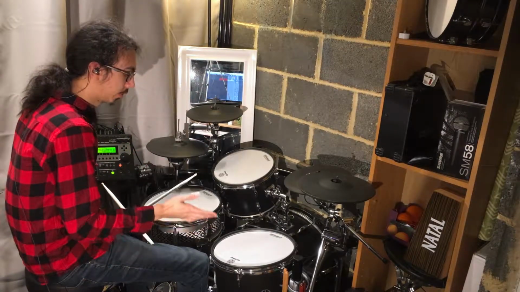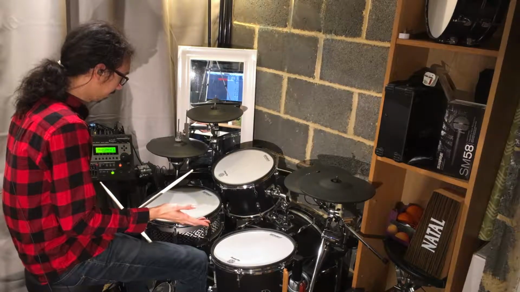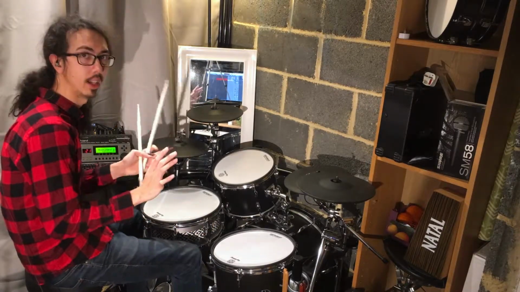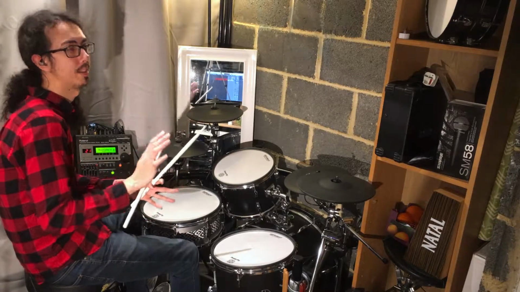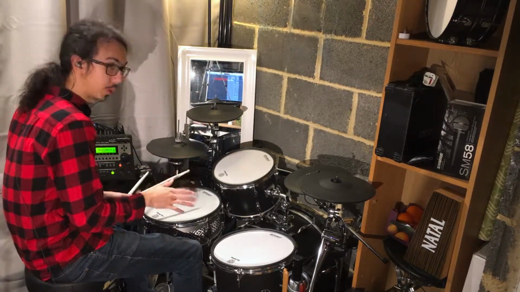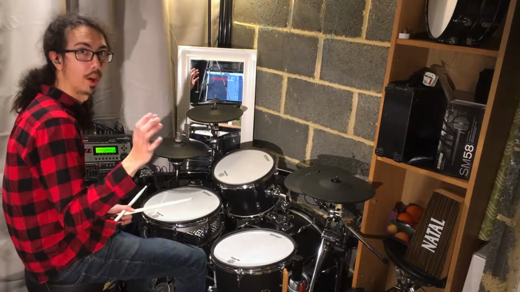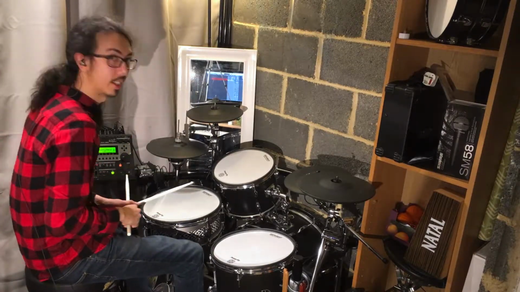Okay, so to do that, I will isolate just that bit by itself, so practice just that bit. The bass drum will come together with the hi-hat on its own. I'll run just that one half of the bar for you so you can see how it sounds.